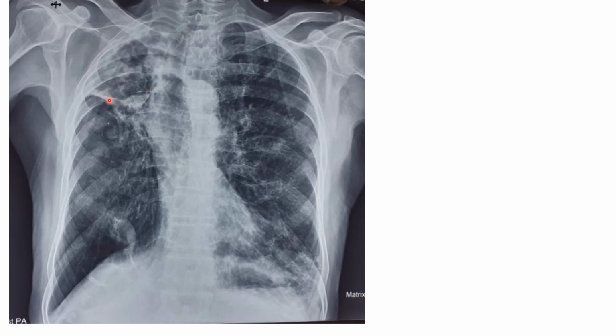So there is a volume loss here, and the trachea is pulled up here. So even here some sort of pulling effect is happening. So this is a fibrosis, and since it is in an apical area, most likely it's post-infectious, post-TB fibrosis.